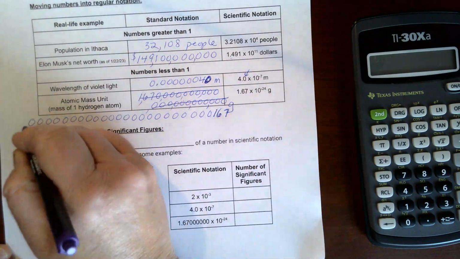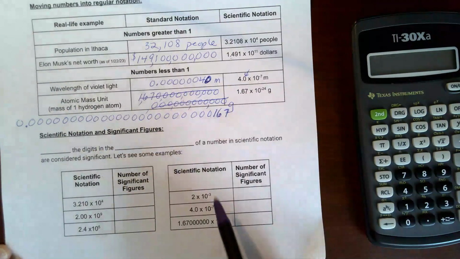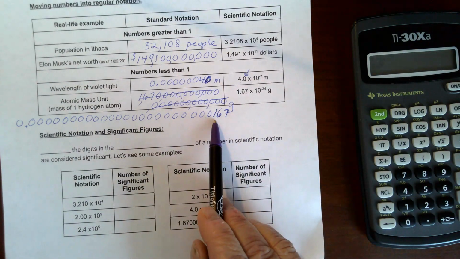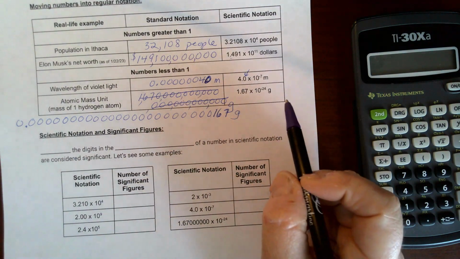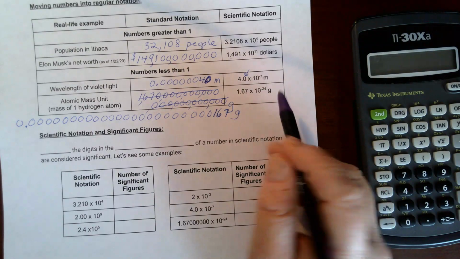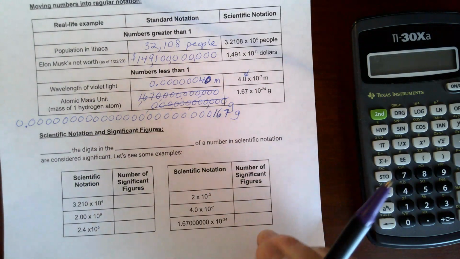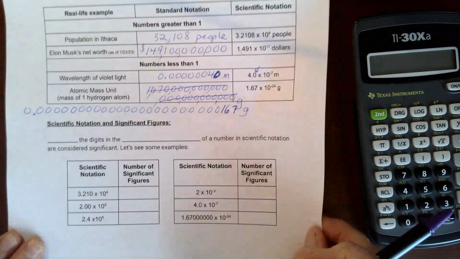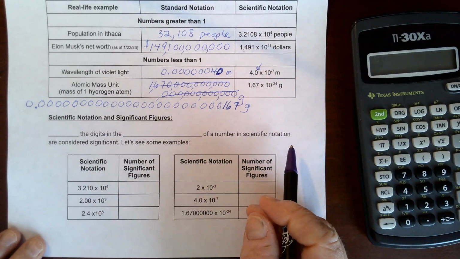So that right there is that number in standard notation. Really impractical. It's obviously the reason why scientific notation exists.